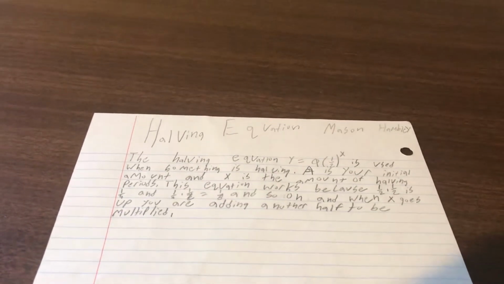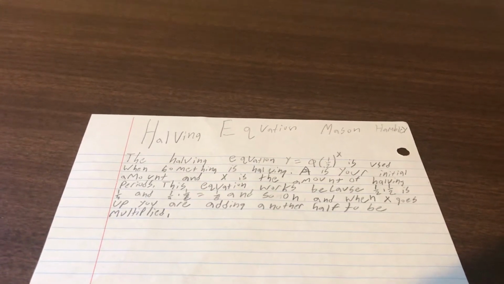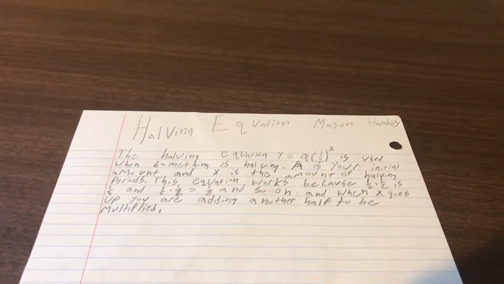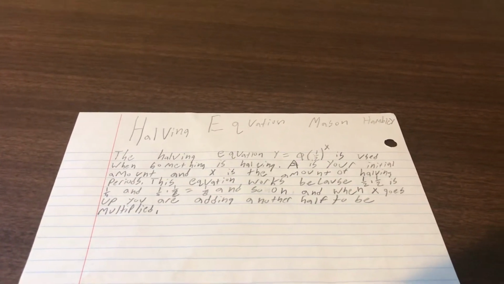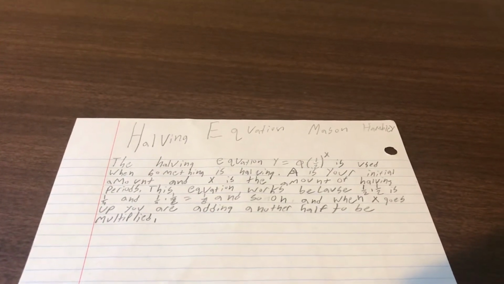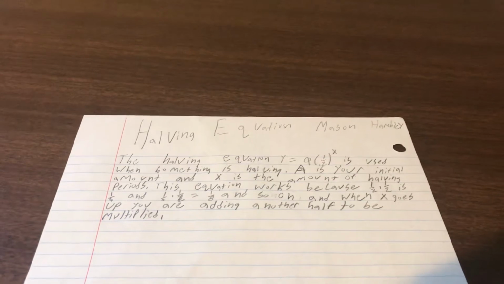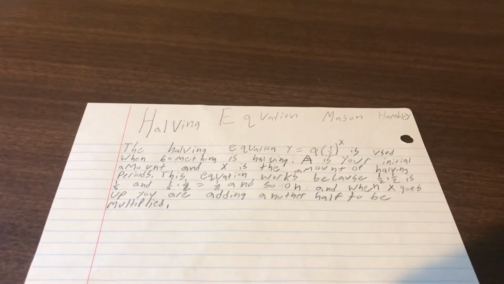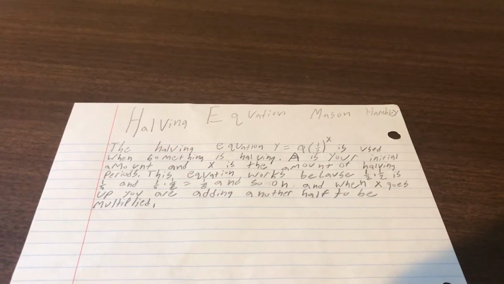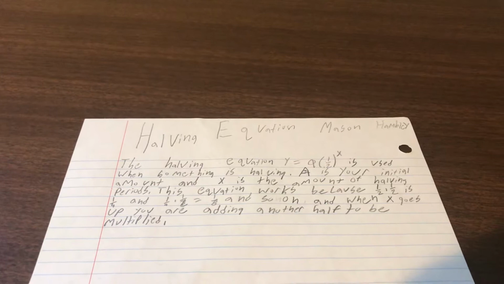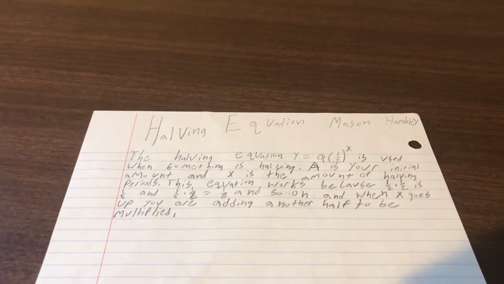So the halving equation, y equals a times (1/2) to the x, is used when something is halving. A is your initial amount, and x is the number of halving periods. This equation works because 1/2 times 1/2 is 1/4, and 1/4 times 1/2 is 1/8, and so on. And when x goes up, you are essentially adding another half to be multiplied.